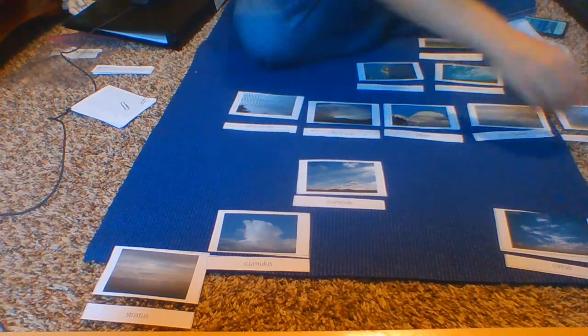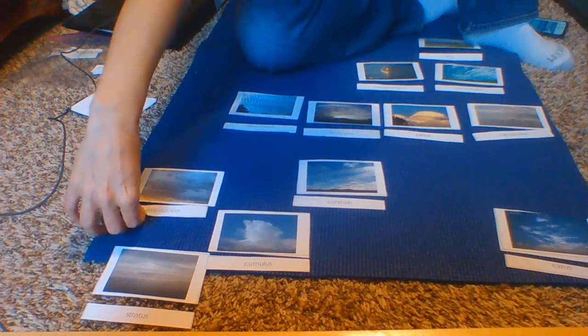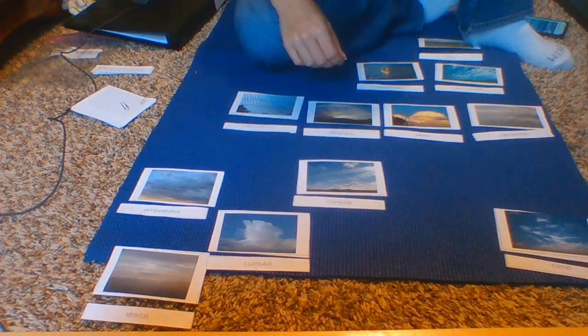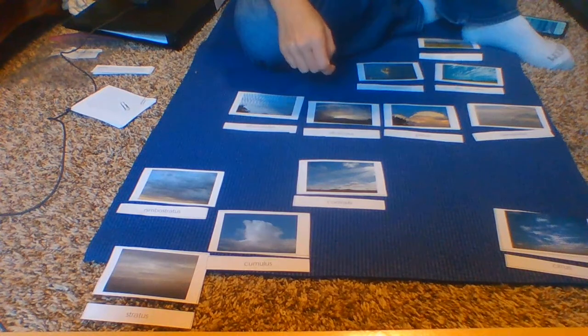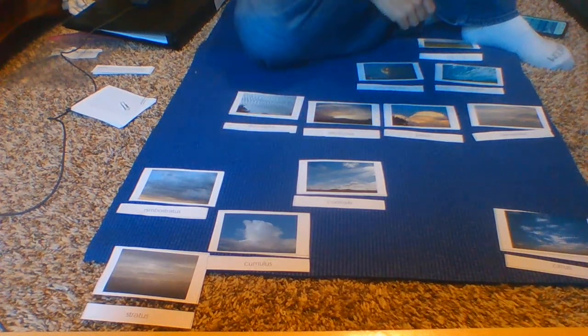If I can find where I put it. Nimbostratus, which are those ones that sometimes mean that rain is a little bit on the way. Actually, sorry, those are the rain. Cirrus clouds, the ones that mean that rain's on the way, but we aren't there yet. So we have Nimbostratus. And then above Nimbostratus, we have Stratocumulus.